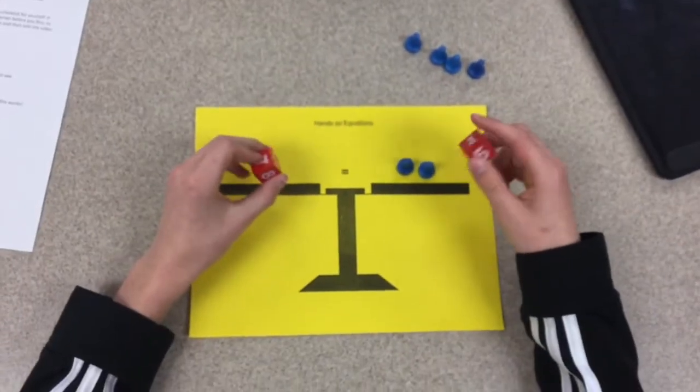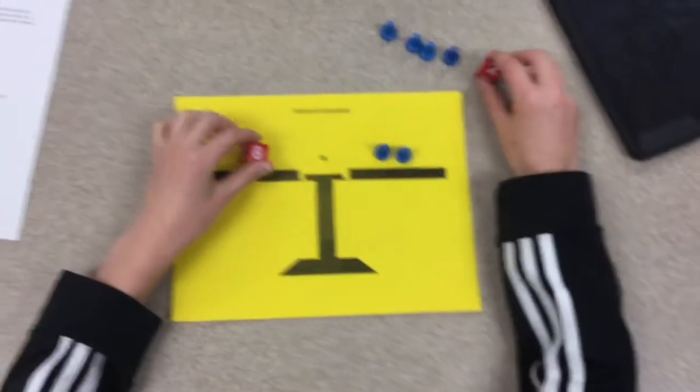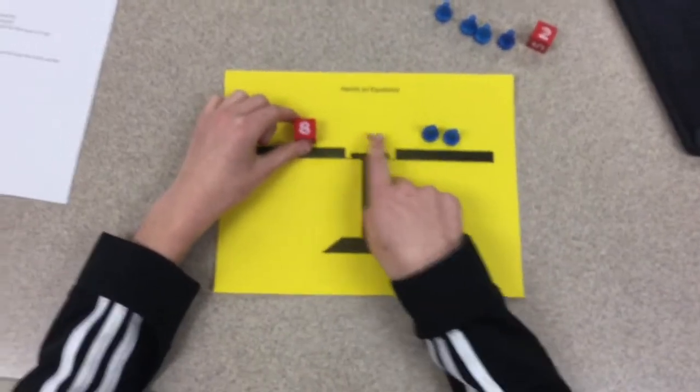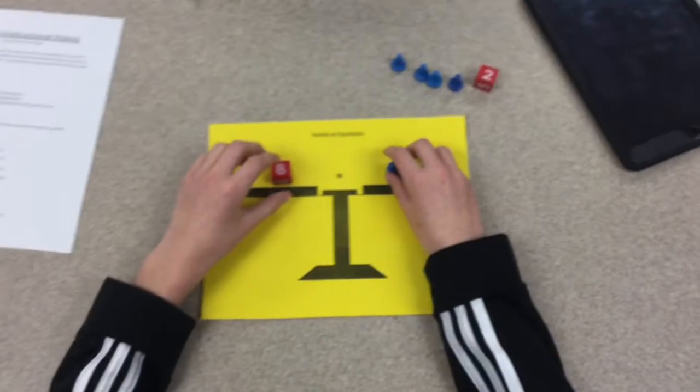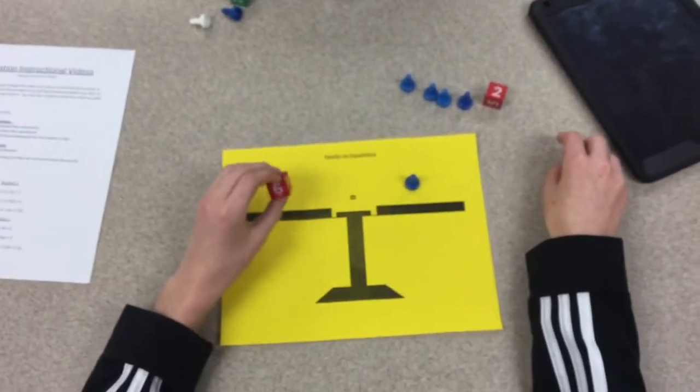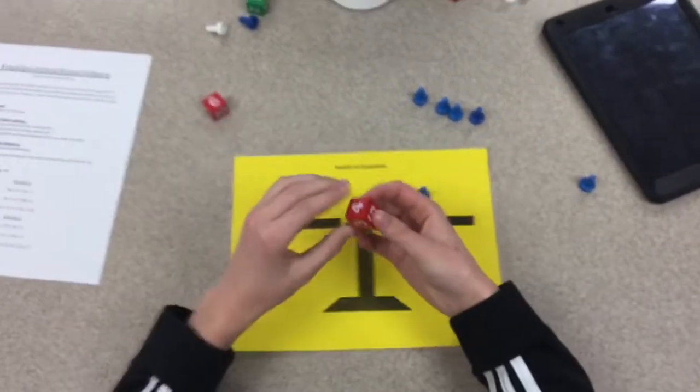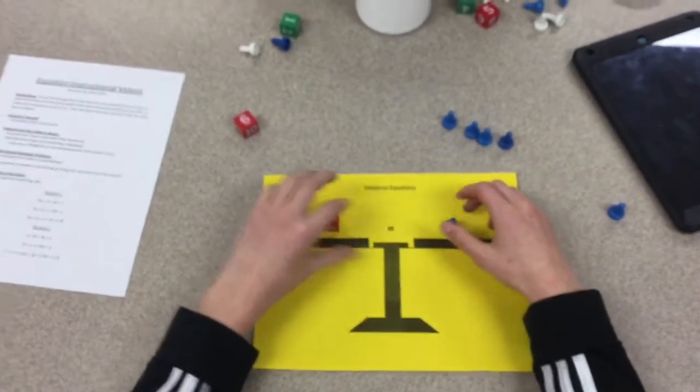So if we take away 2, 10 minus 2 is 8. So then we have 8 equals 2x. So if we divide both numbers by 2, this equals 1, and this equals 4. So then we have 4 equals x.